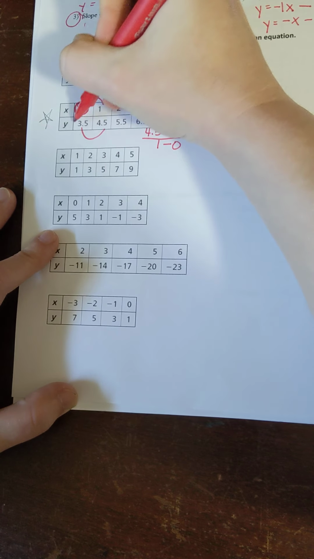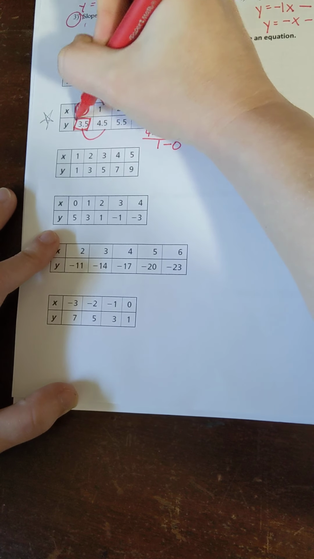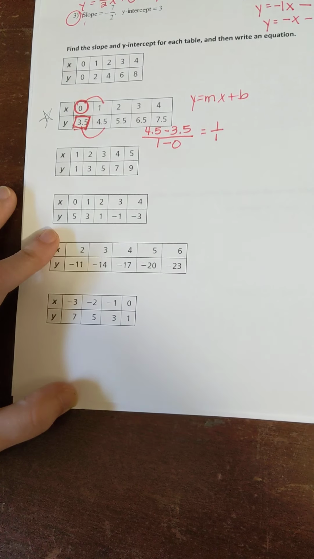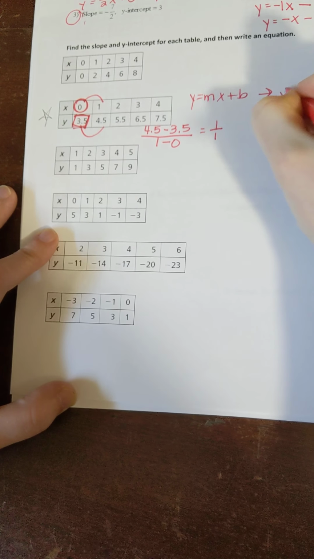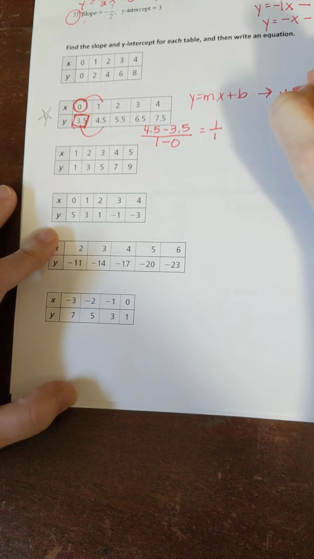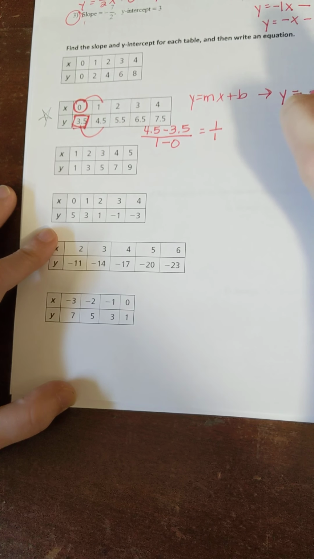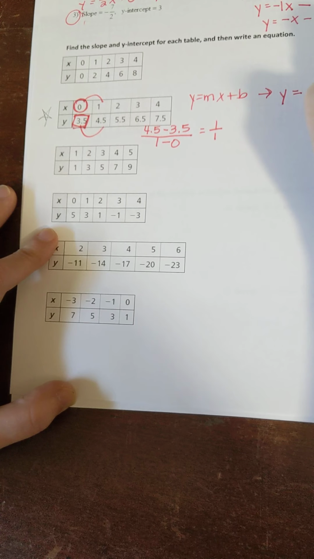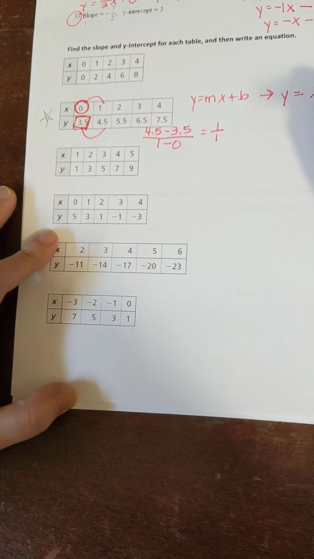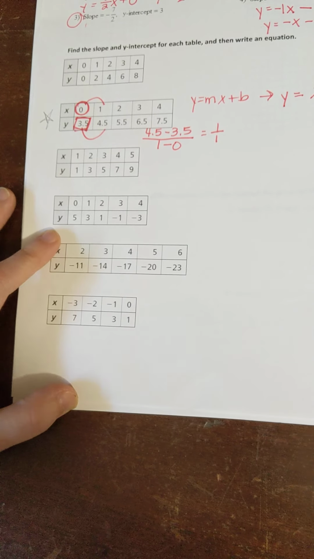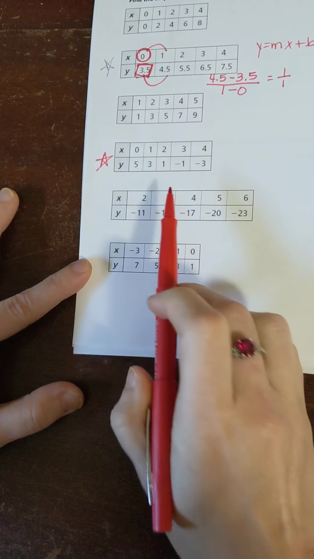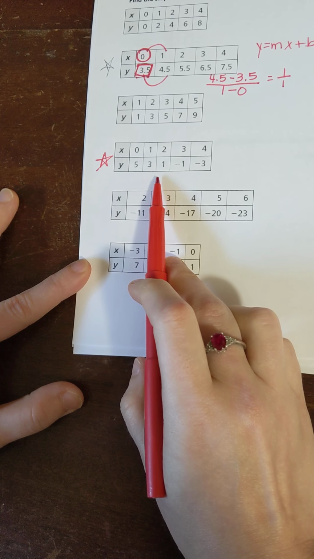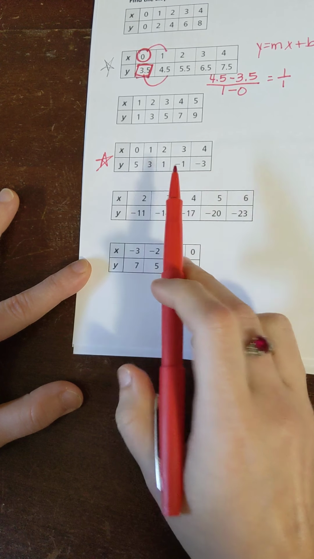And now if you forgot how to find the y-intercept from a table, remember where x is 0, that is your y-intercept. So my y-intercept here is 3.5. So my equation would be y equals 1x, or just x, plus 3.5. Okay. See if you can figure out the y equals mx plus b for this table right here. Alright, let's move on to the next kind.